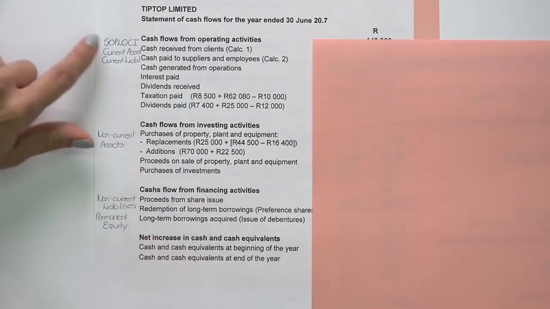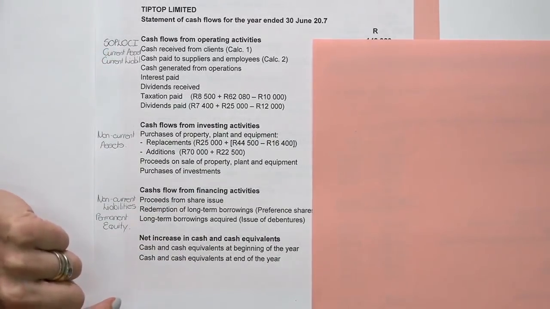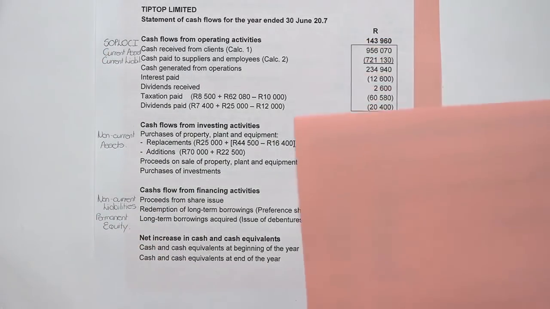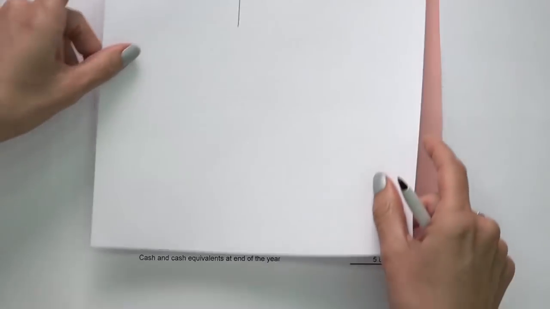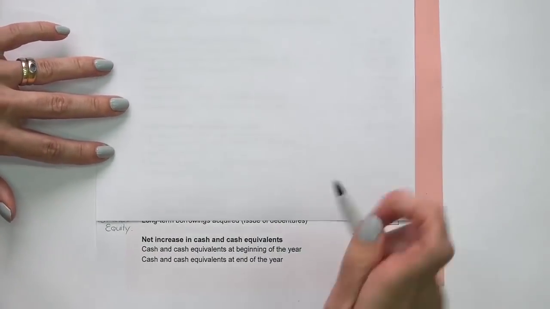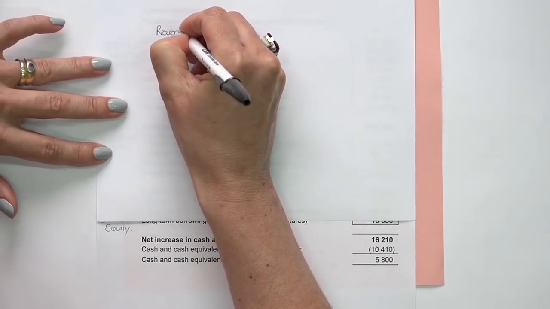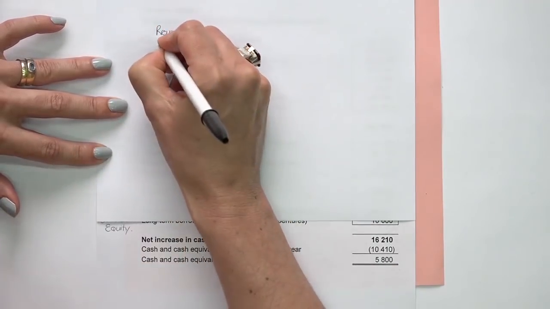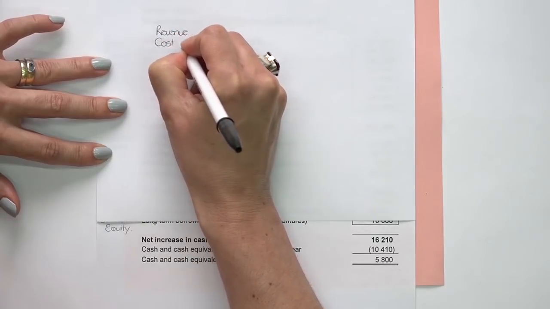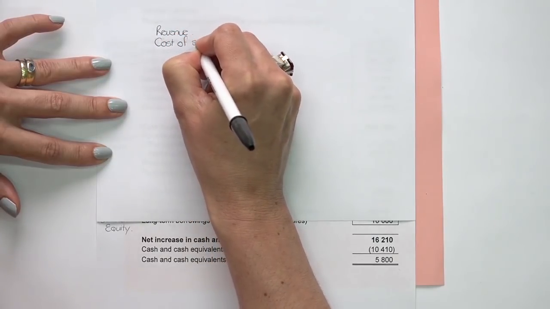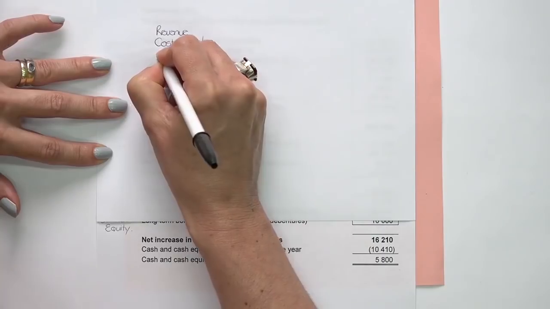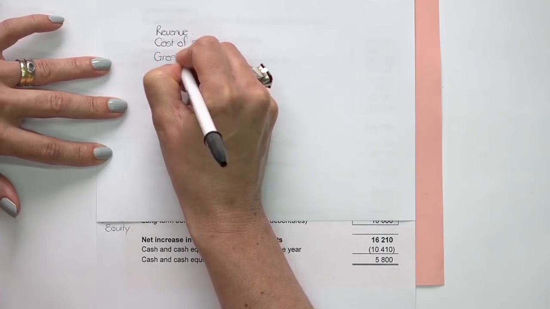We mentioned that this is the statement of profit and loss and other comprehensive income. And this statement of profit and loss and other comprehensive income starts off with revenue. From revenue, we deduct our cost of sales to get to our gross profit.